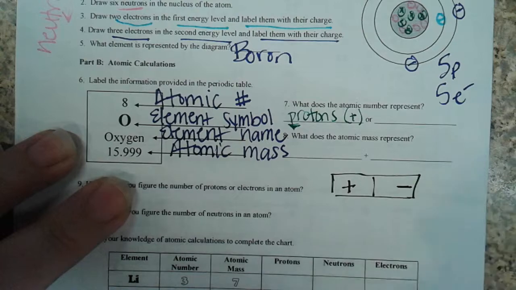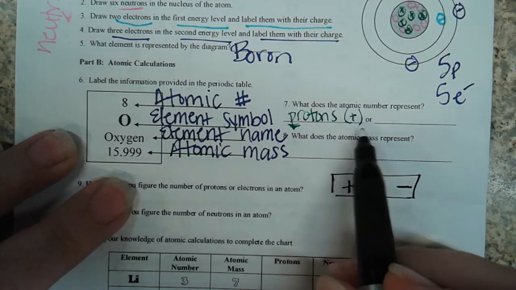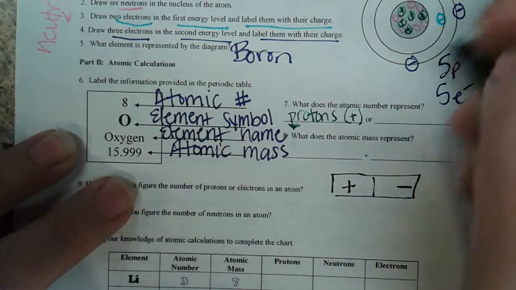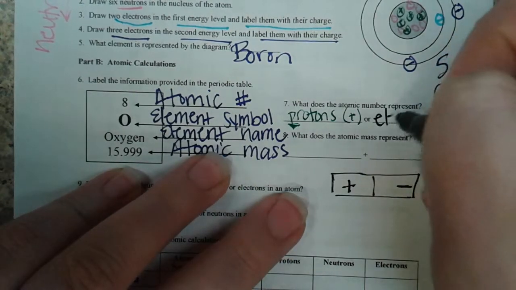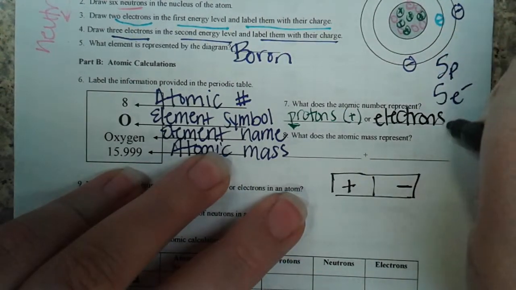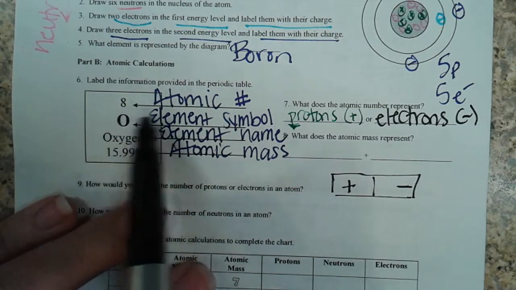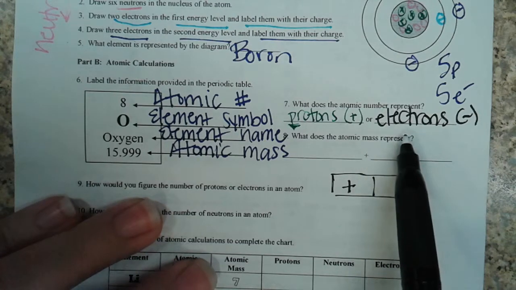The other side's going to be negative. So just like I have a positive here, I'm going to have equal proportions of negative, because think like a magnet. And the negative subatomic particles are electrons. So that is this number. The atomic number is equal to the number of protons or electrons.